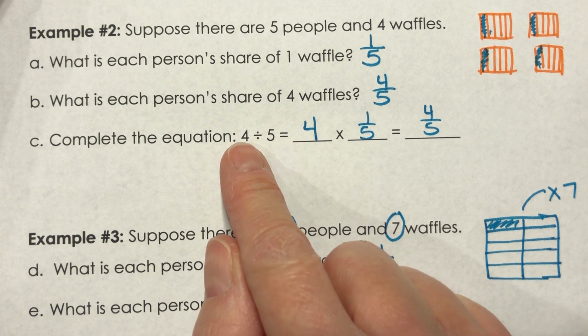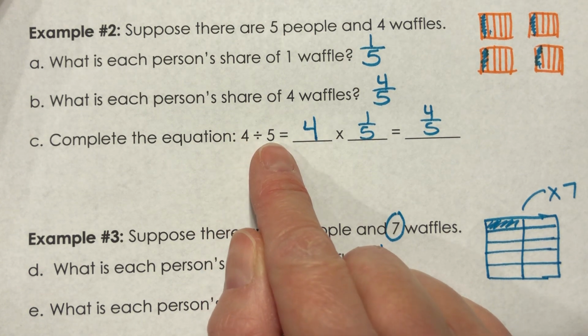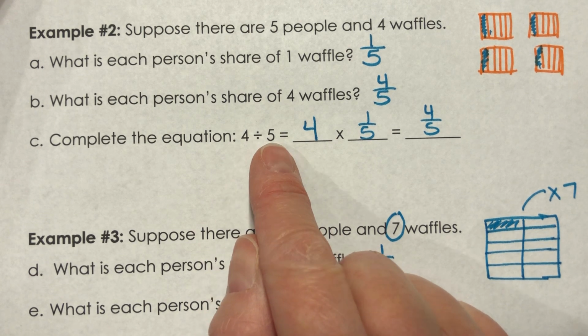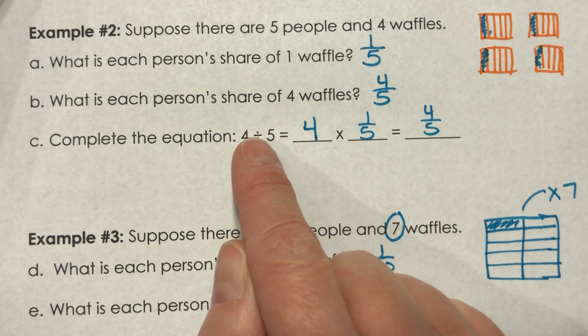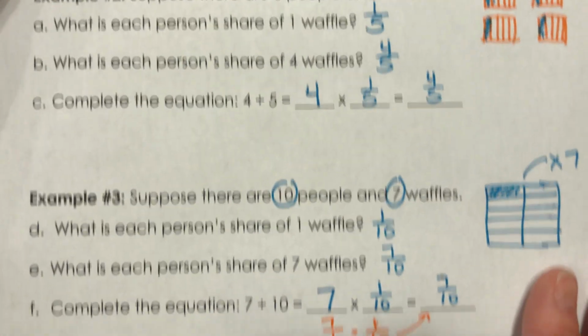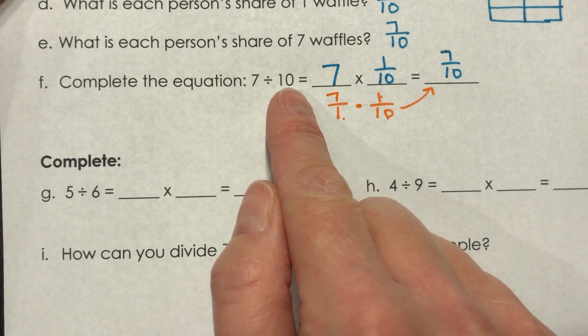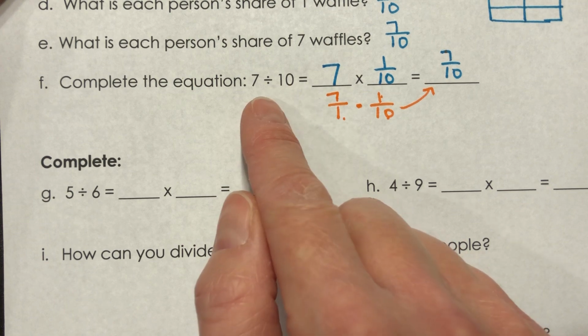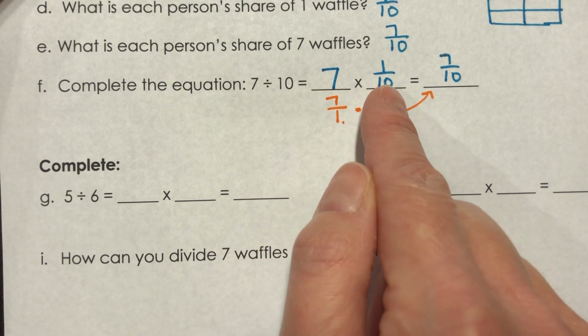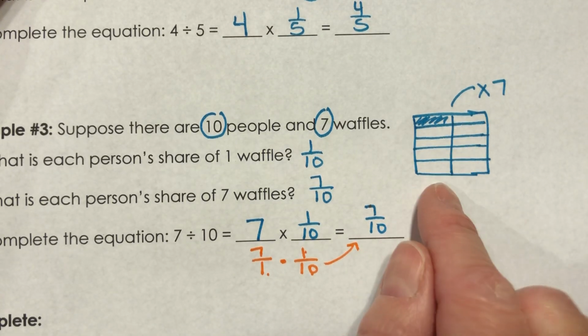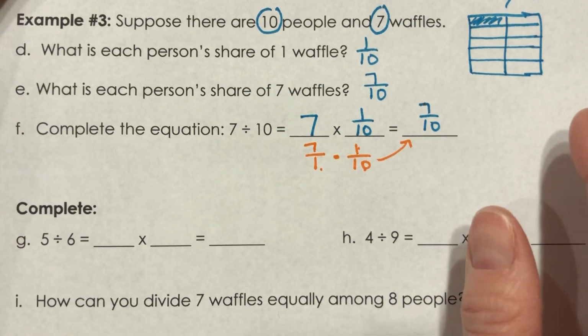Because we took each of the 4 and cut them up into 5 pieces, and each person would get 1 of those pieces. So 4 divided by 5 is the same as 4 times 1/5. And when we had to take the 7 waffles and divide it by 10 people, that was the same as taking the 7 times 1/10, because each one was cut up into 10 pieces. So we ended up with 7/10.